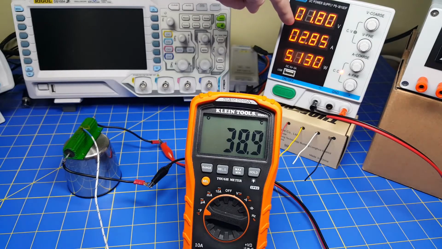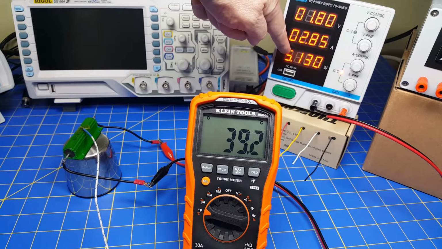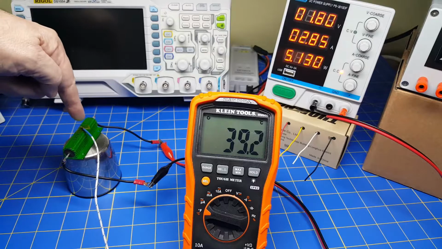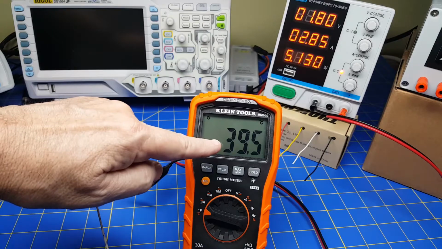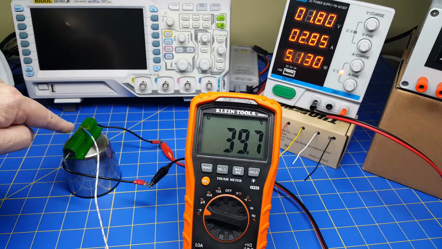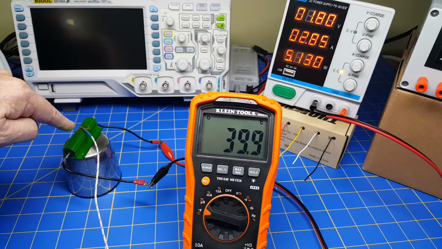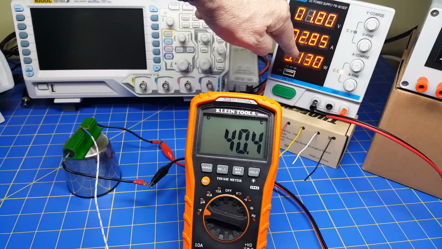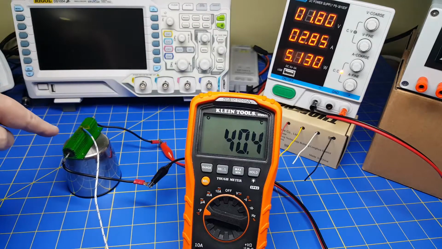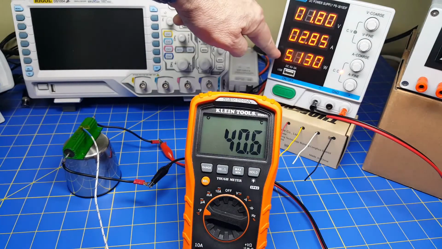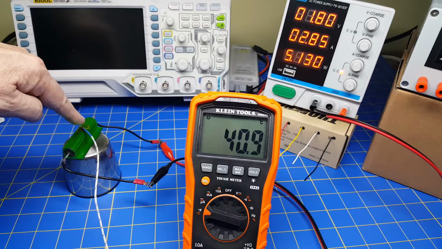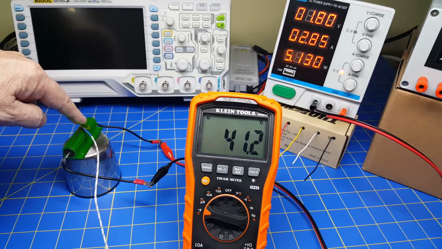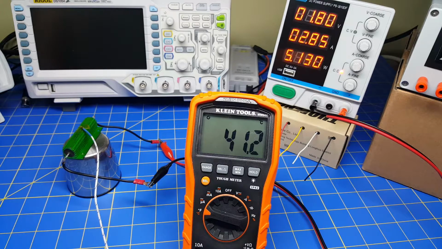Okay, so what I've done is I've got a 100-watt resistor here, and it's 0.5 ohms, and I've got my power supply that I am adjusting to put a certain amount of power through this resistor. I am measuring on my multimeter, using the built-in thermocouple, the temperature of the case of this resistor as I vary the power.